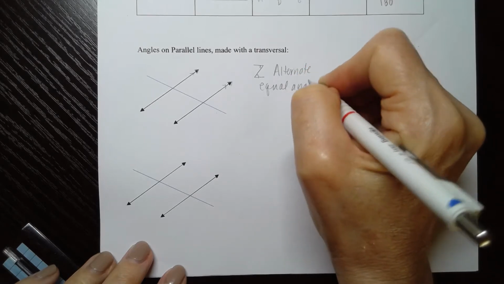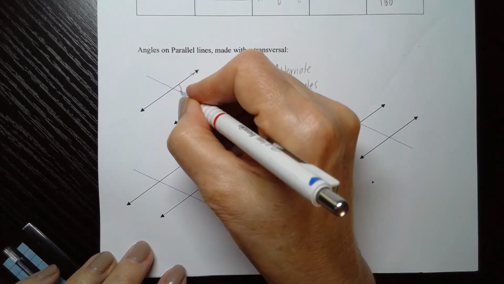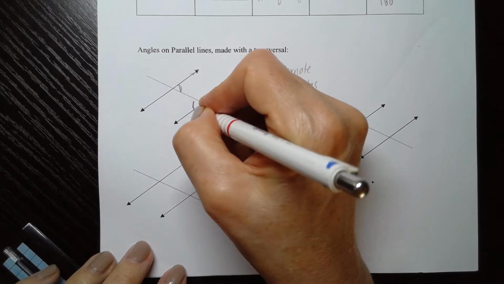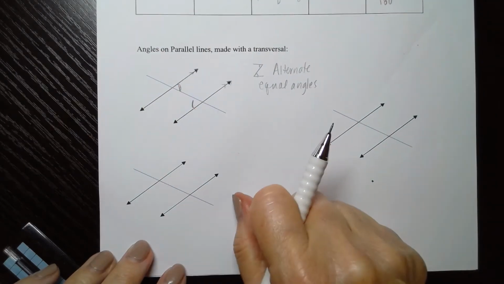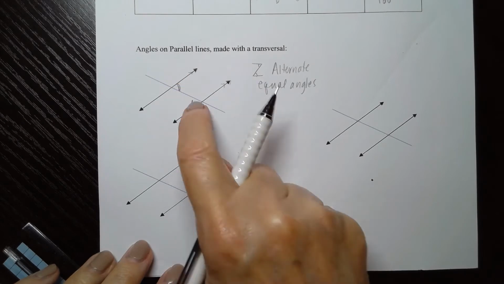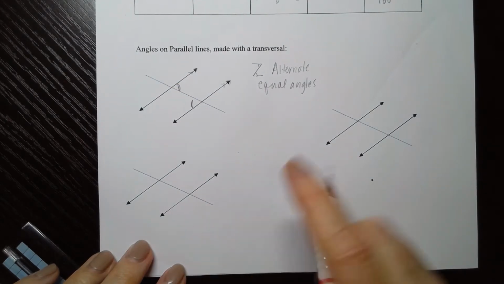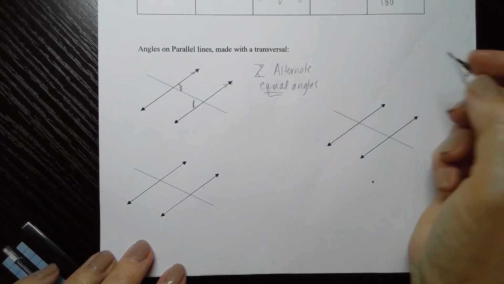Now when I have parallel lines, these two angles are alternate. They're both inside the parallel lines, and they're on alternate sides or opposite sides of the transversal, and they're equal as long as the lines are parallel.